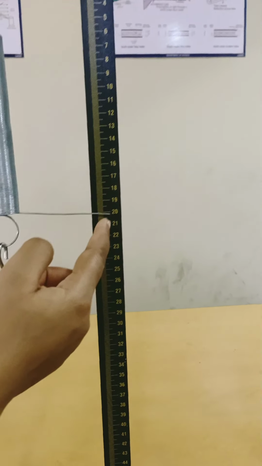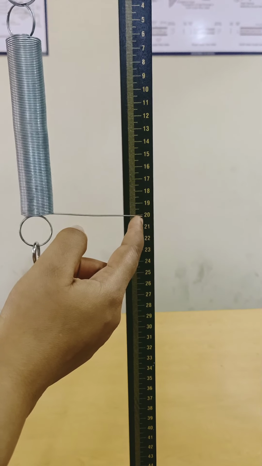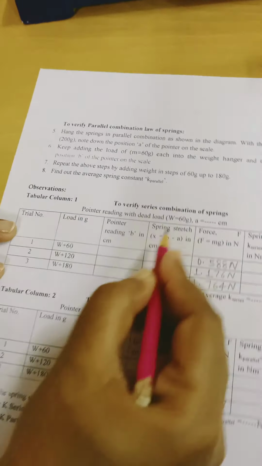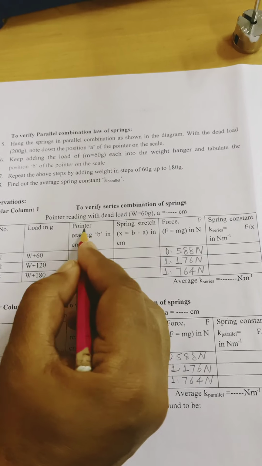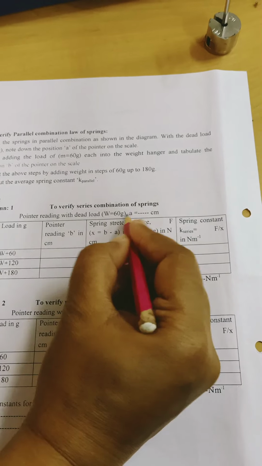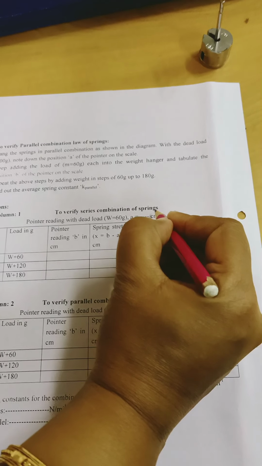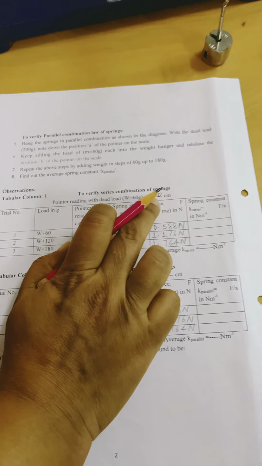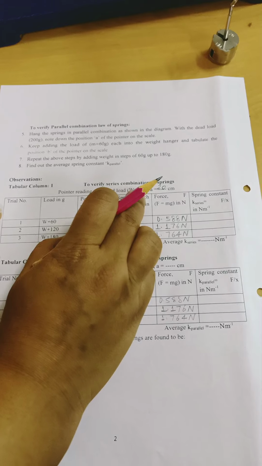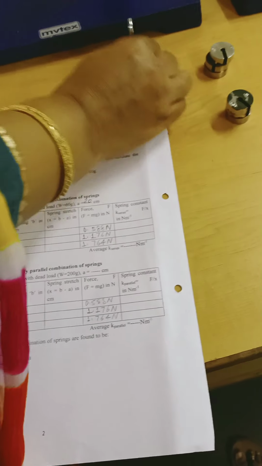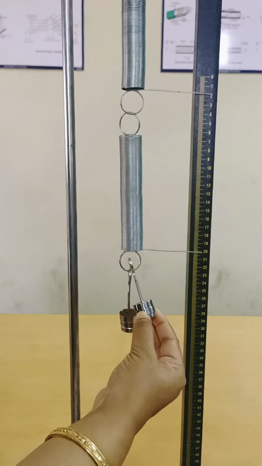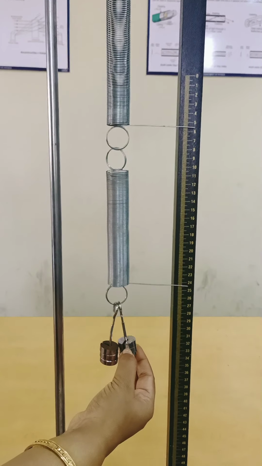Now here this is your pointer, its position is around 20 centimeter. So we'll write here, for the series combination, the pointer reading with the dead load, that is A, is 20 centimeter. This is the initial reading with the dead load, that is 60 gram. Now again we'll add 60 more gram, because each is of 20 grams. So now what will be your total weight?